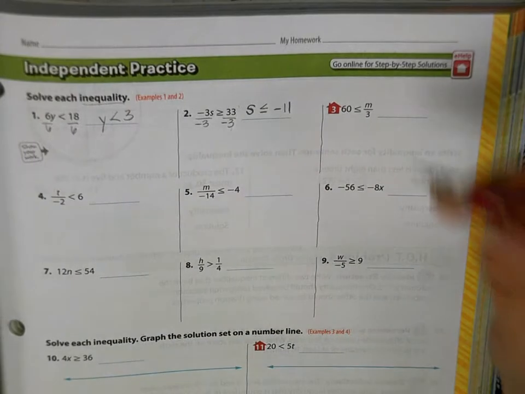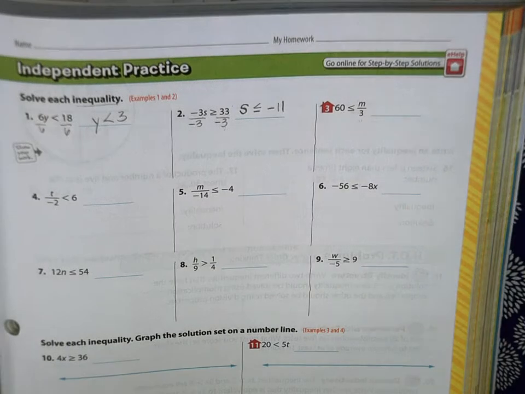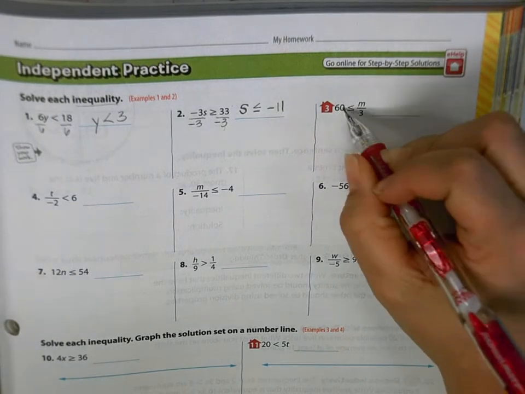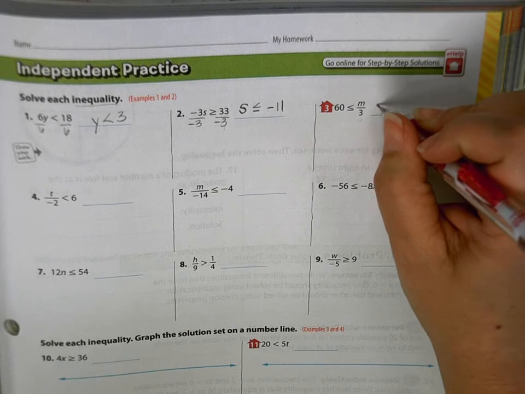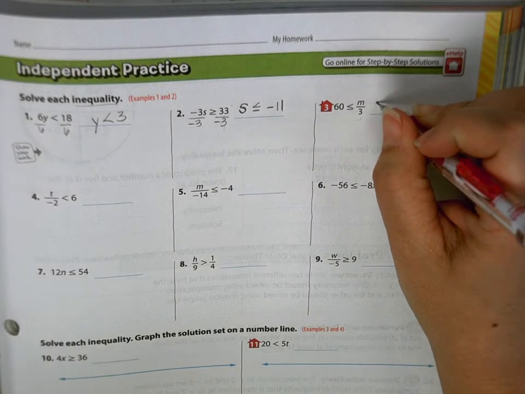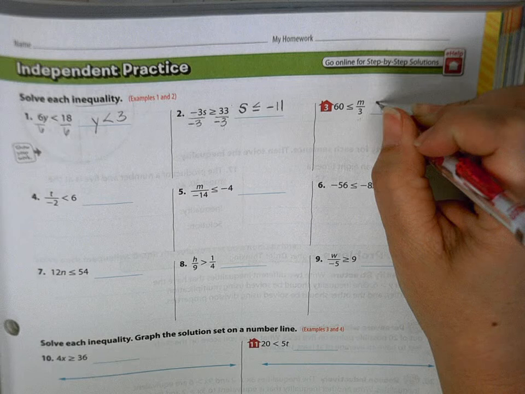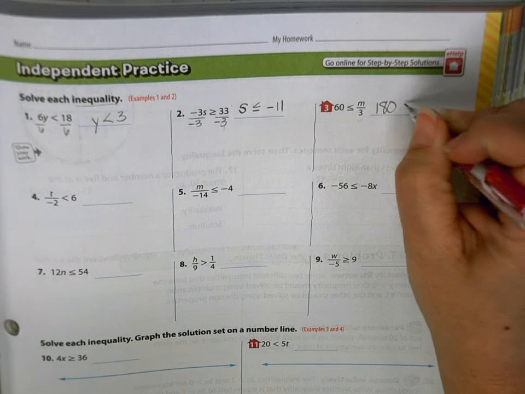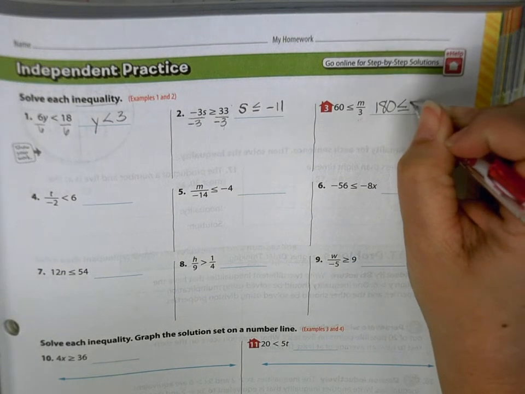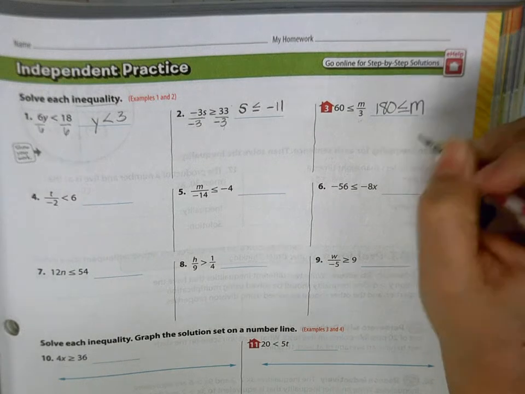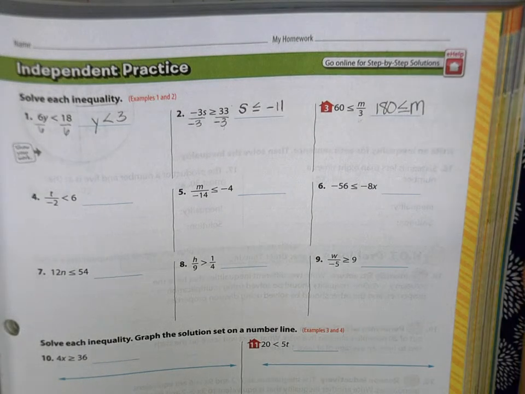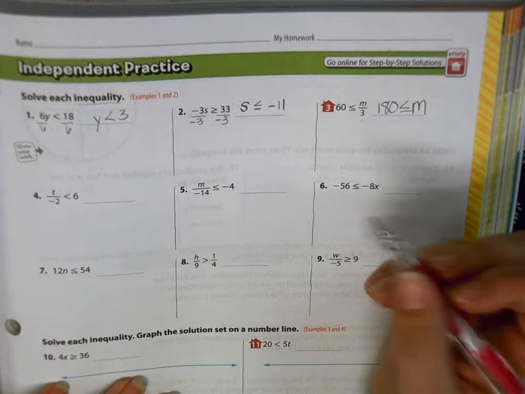Okay, now what about this one? What do we multiply by? 3. We multiply. 3 times 60 is? 180.